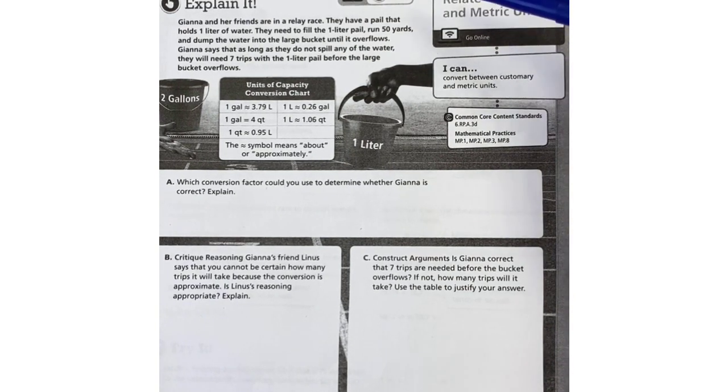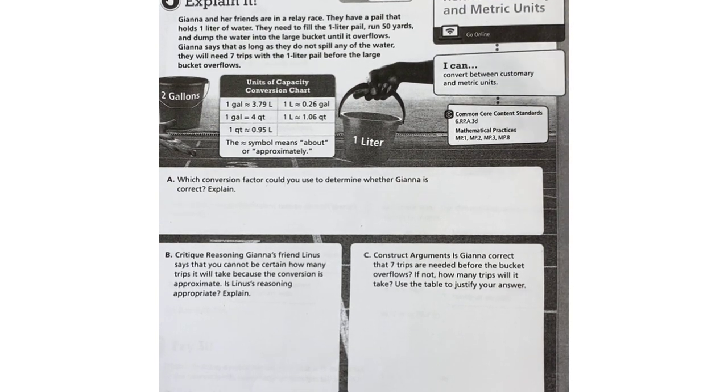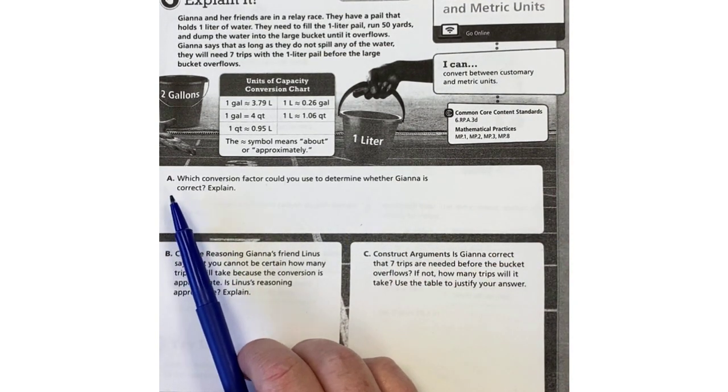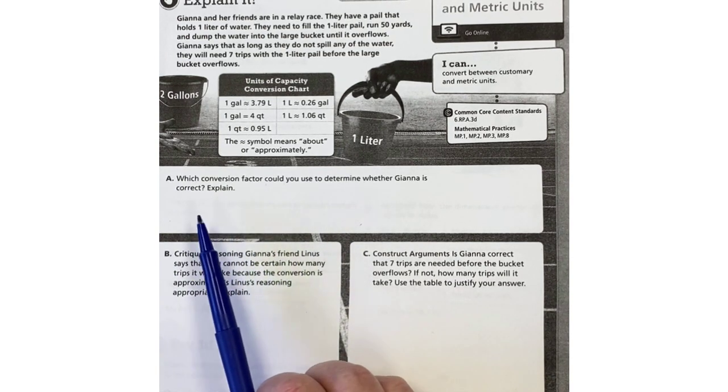So let's take a look at this problem. Gianna and her friends are in a relay race. I know how competitive you all are. They have a pail that holds 1 liter of water. They need to fill the 1 liter pail, run 50 yards, and dump the water into the large bucket until it overflows. Gianna says that as long as they do not spill any of the water, they will need 7 trips with the 1 liter pail before the large bucket overflows. So let's talk about which conversion factor you could use to determine whether Gianna is correct.